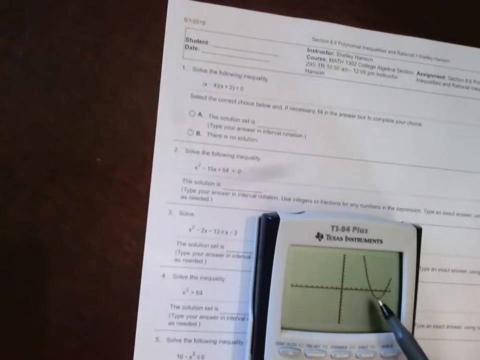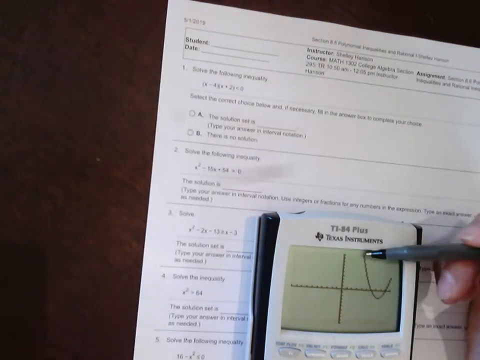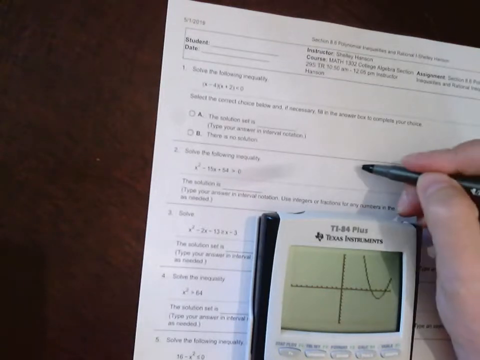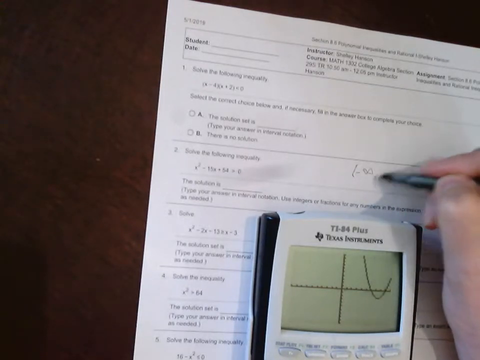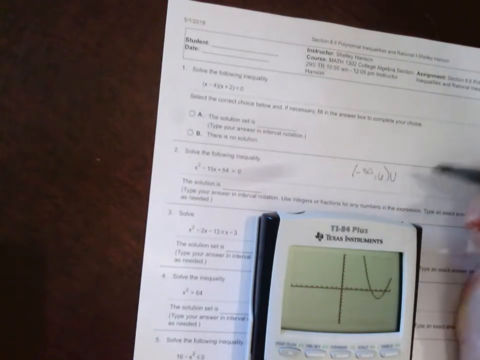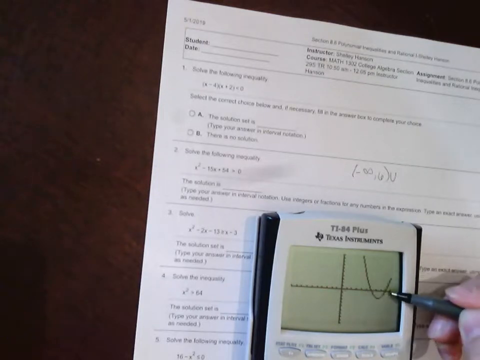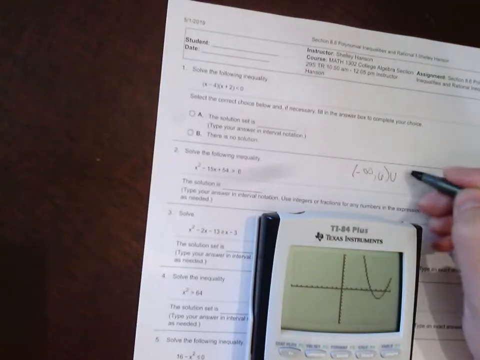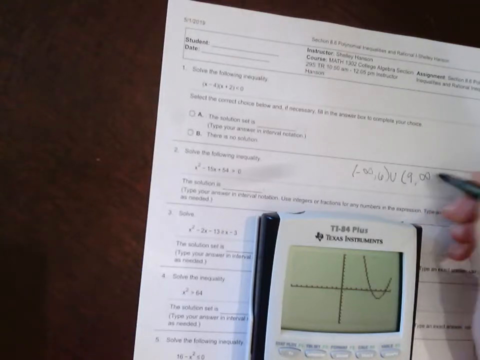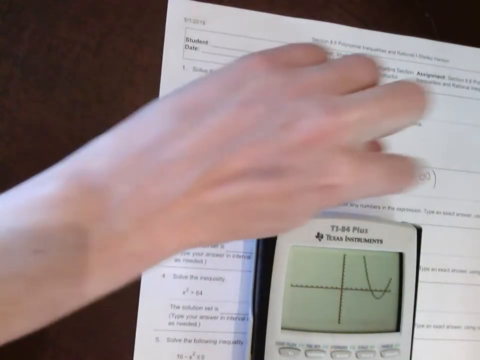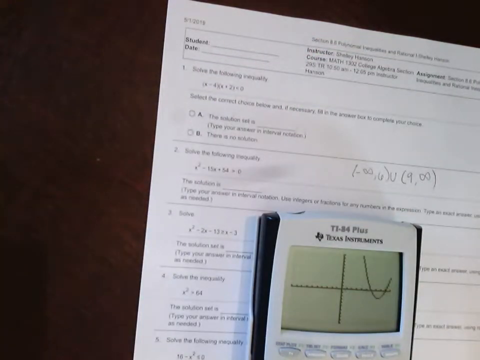So where is it above the x-axis? All the way forever to 6. So from negative infinity to 6, in union with, remember, here's where we don't want to include, that's negative or below the x-axis. Then where does it go above again? Starting at the 9 to infinity. Okay, so negative infinity to 6 and then 9 to infinity.